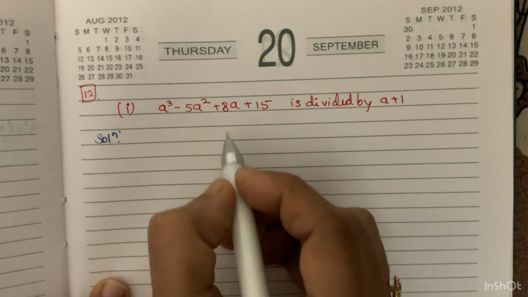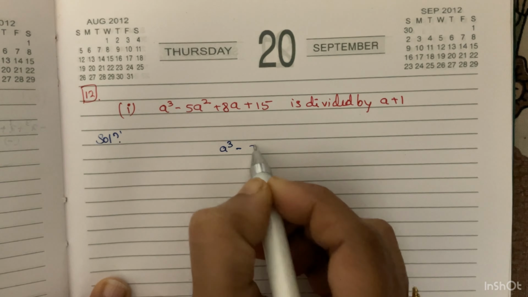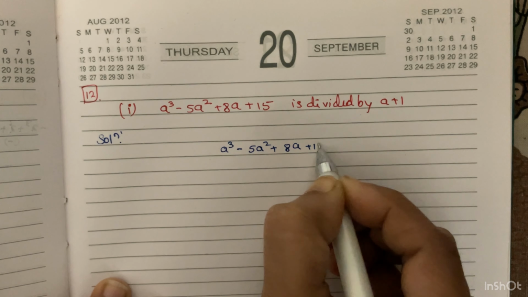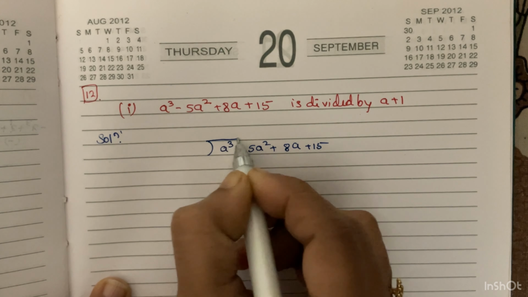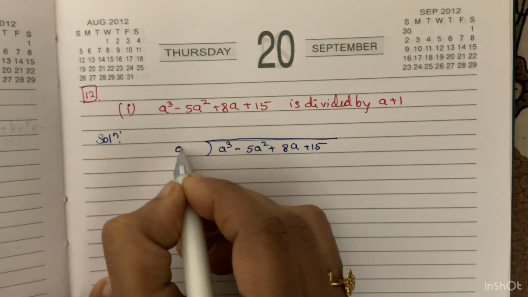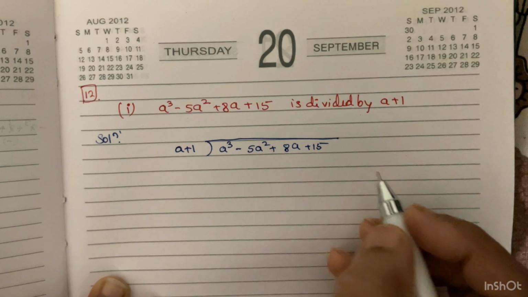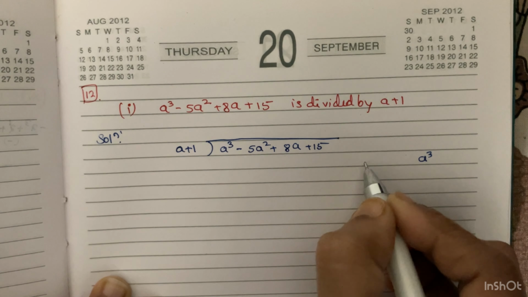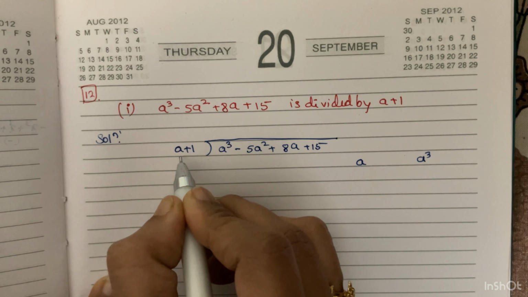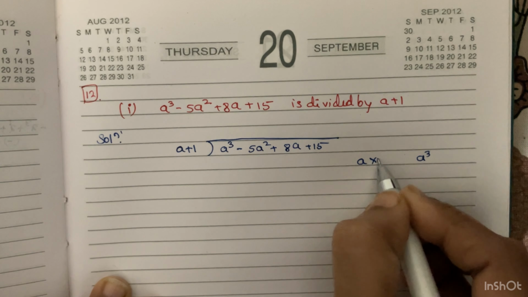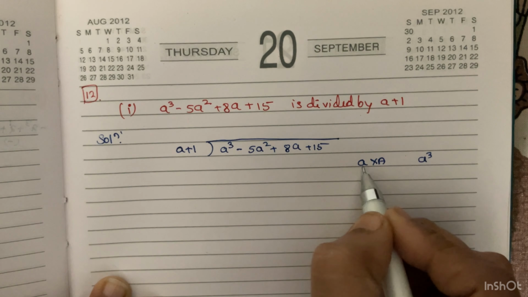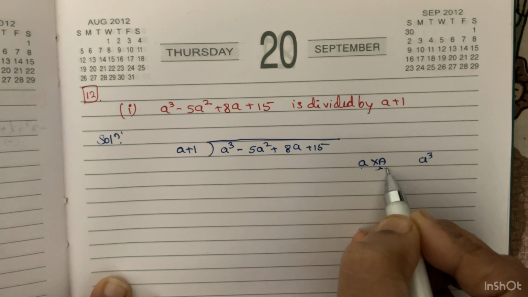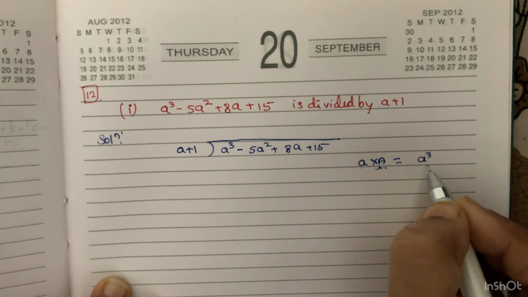Question number 1. Divide a cube minus 5a square plus 8a plus 15. This we have to divide by a plus 1 here. Okay, so first I'll write a cube here, which is the first term of this polynomial, and I'll write here a, which is the first term of this polynomial. Here I'm going to mention a capital A, because when I'm going to multiply a with some number, and that number I don't know, that I have mentioned here as capital A. After multiplication I must get a cube here.